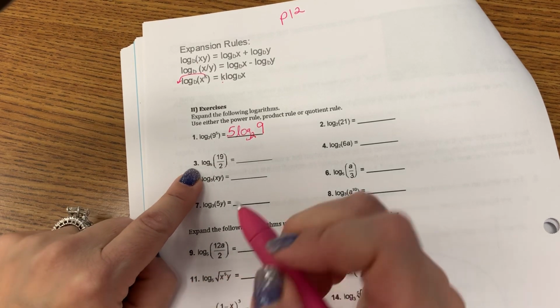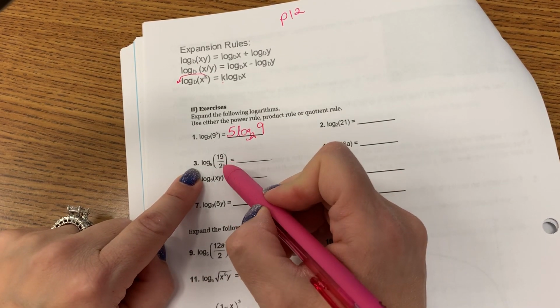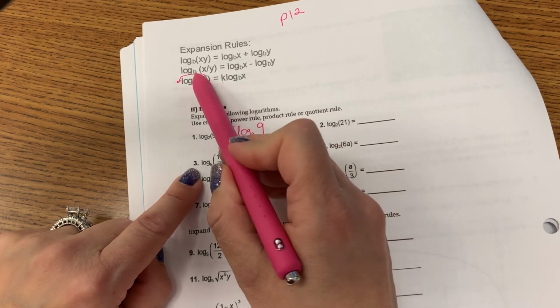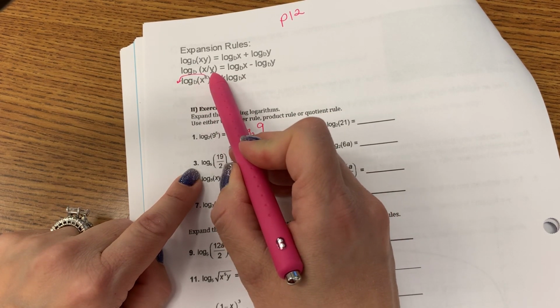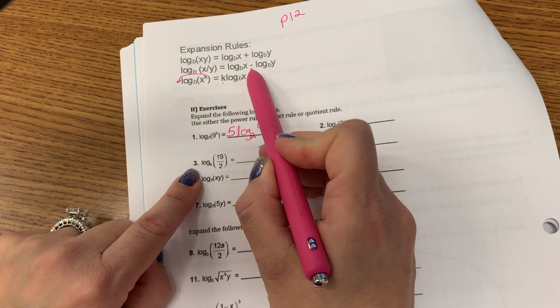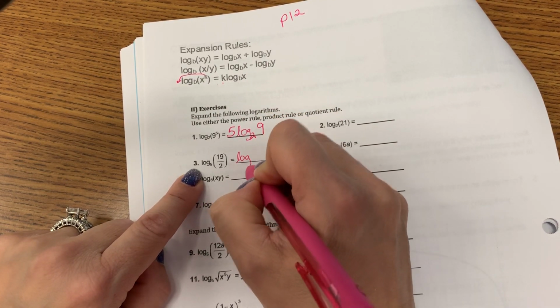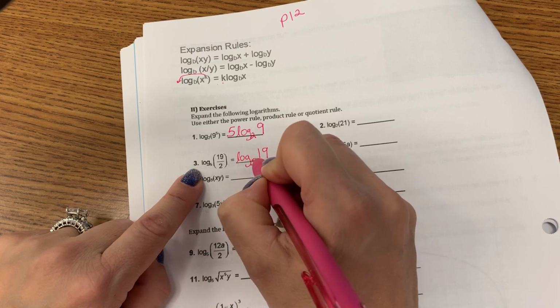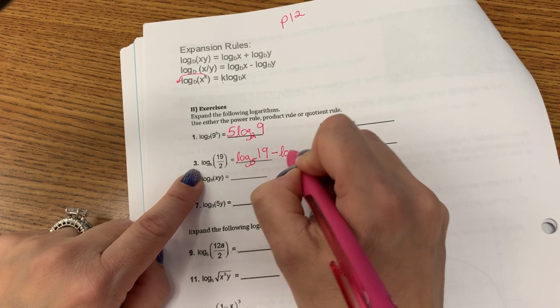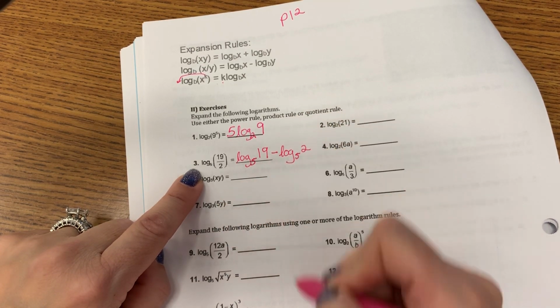So then let's look at 3. See how we have division, 19 divided by 2? So that's this middle rule. The x is 19 and the y is 2. So I can separate that to 2 logs with subtraction. So that's going to be log base 5 of 19 minus log base 5 of 2.